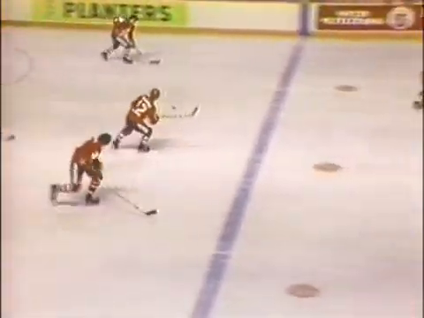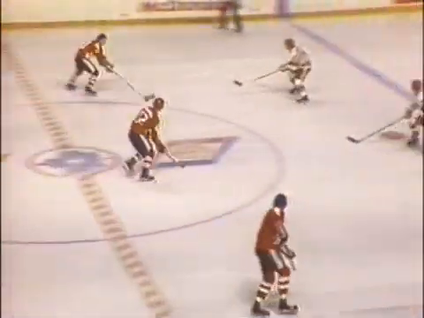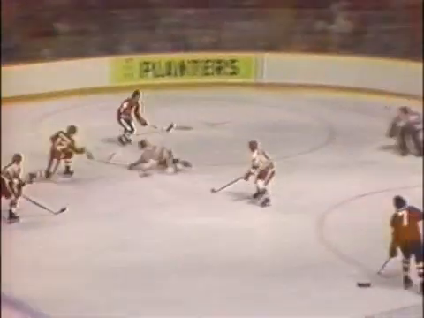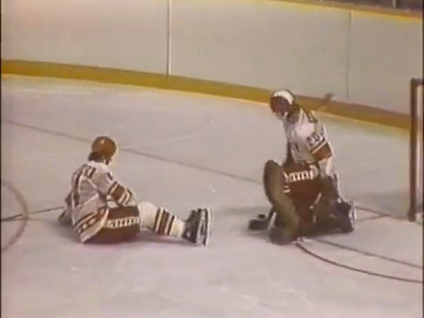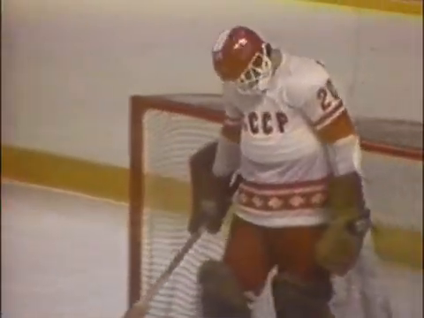Balderis right in front, and it's intercepted by Lanny McDonald. McDonald back with Sittler taking the pass on the left. Drop pass for McDonald, a shot. What a stop by the veteran goaltender. That's his first shot here in the second period.